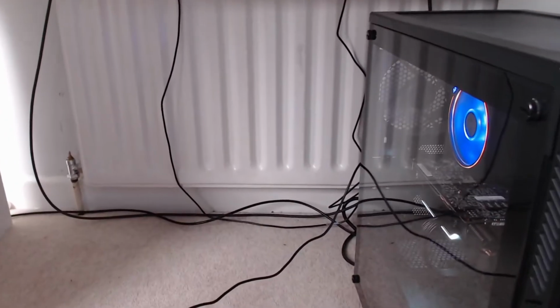Oh, and by the way, cable management is not necessary for a good recording. As you can see, cable management is really not one of my strong points. But yeah, anyway, good airflow.